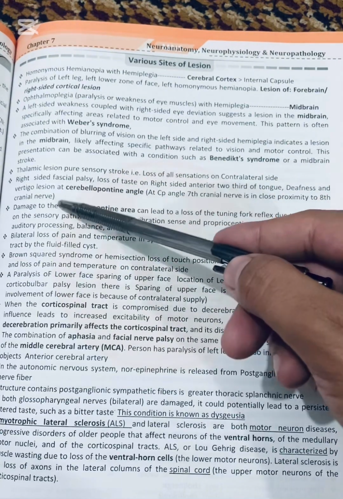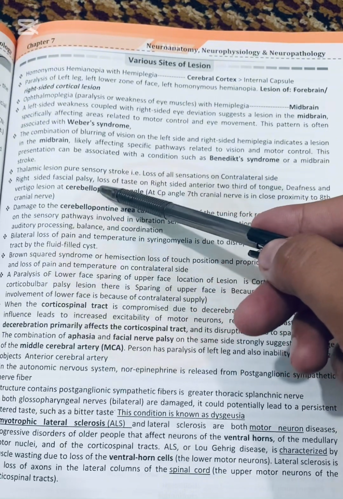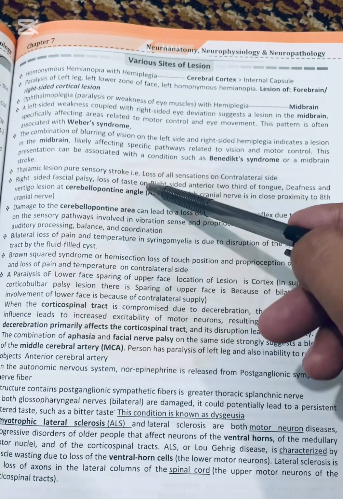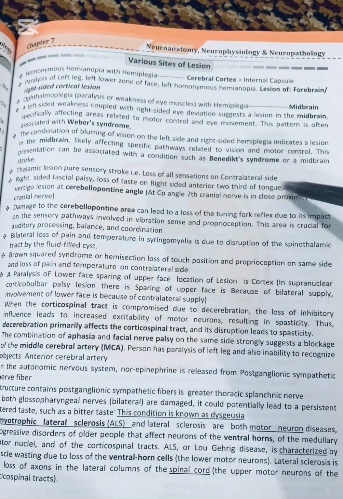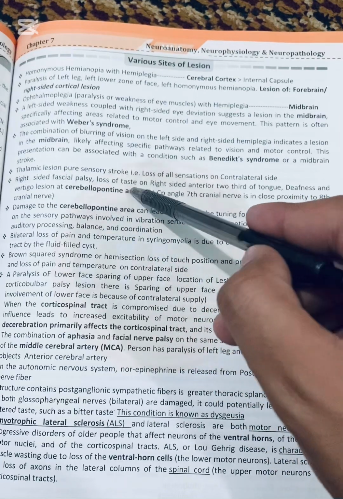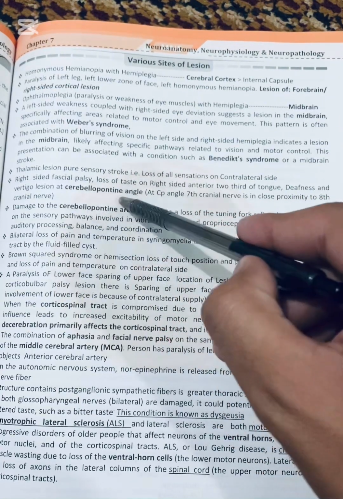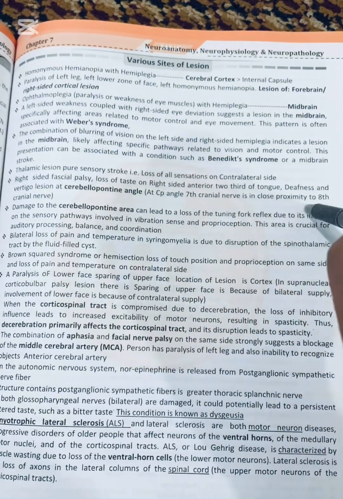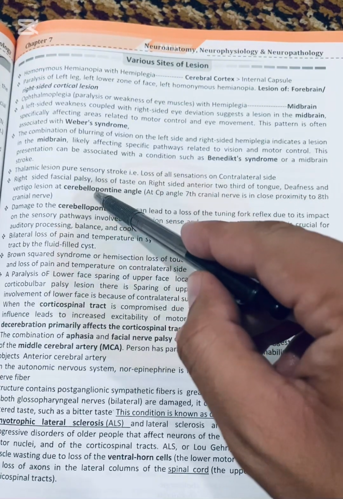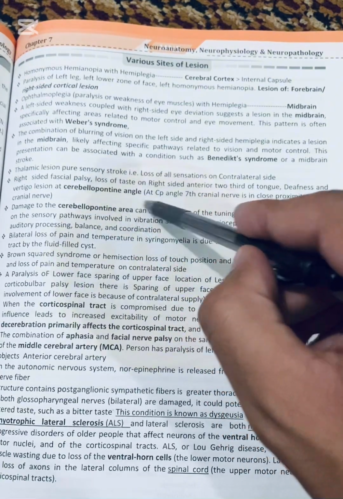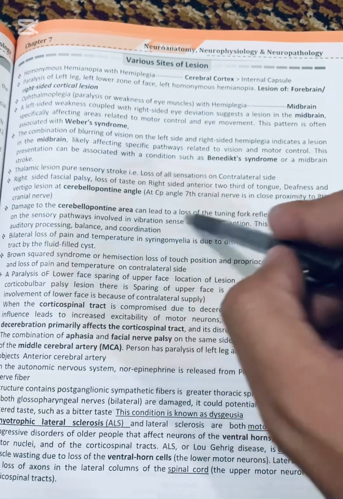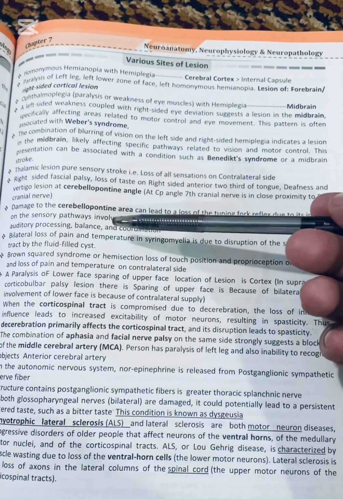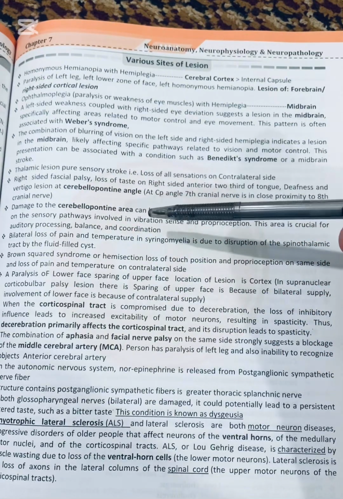A thalamic lesion is purely sensory. This is important. I have given some examples on that also. Now you may be confused when there is right-sided facial palsy, loss of taste on the right side, right anterior two-thirds, deafness and vertigo. So how to select? The lesion is at the cerebellopontine angle. I am selecting it on the basis of the presence of these cranial nerves, the 7th and 8th cranial nerve locations. So forget about crossed and uncrossed. If there is deafness and vertigo, go for the cerebellopontine angle.